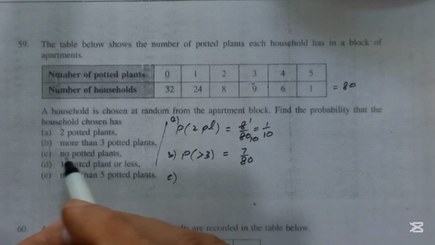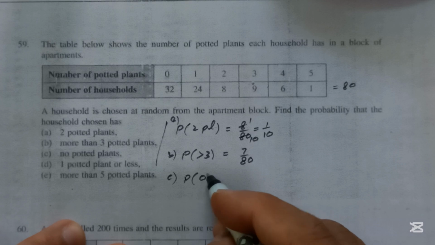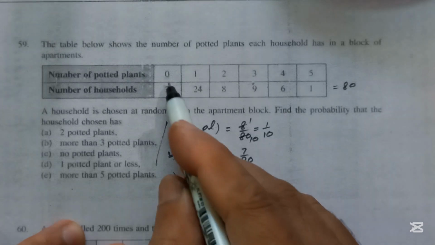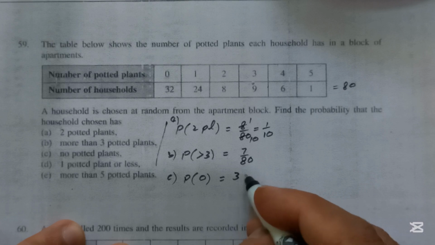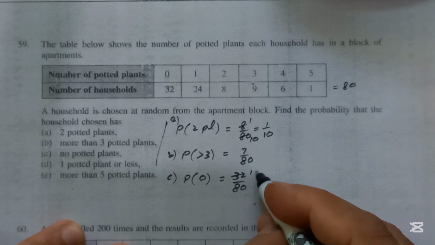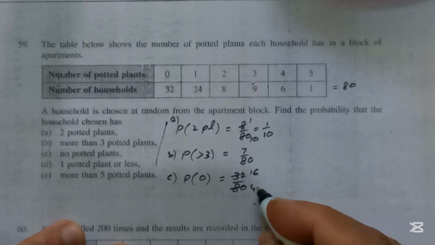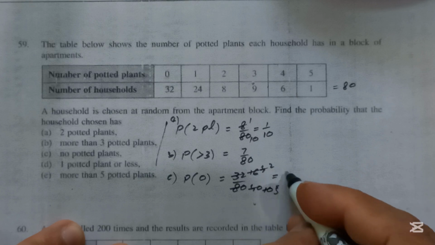C part is no potted plants. No potted plants means 0. So here is the number for no potted plants. So 32 by 80. Cancel it. 2 ones are 2, 2 sixes are 2, 4 fours are 16, and 4 tens are 40. So 2 by 5 is the answer.